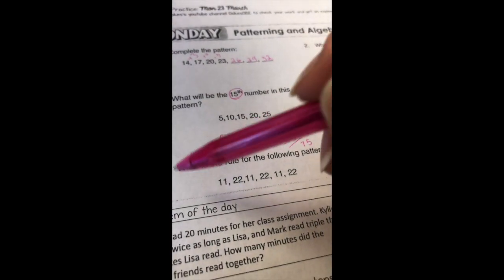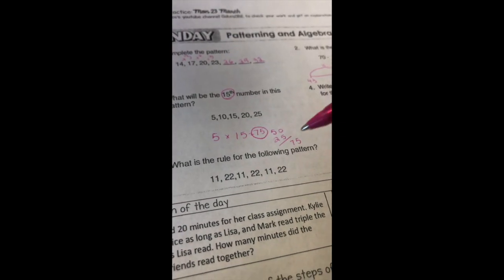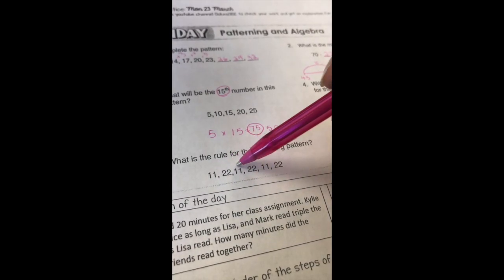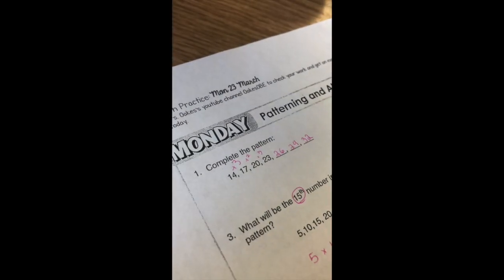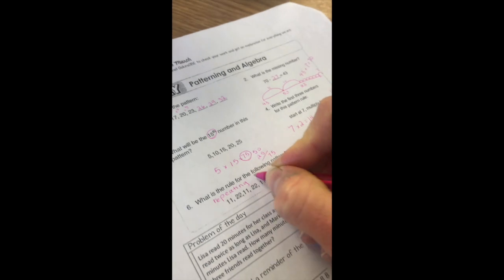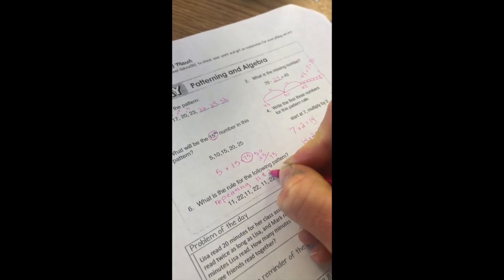Okay, next, we're going to move on to the problem of the day. Oh, no, sorry, missed a last one. What is the rule for the following pattern? So let's look. 11, 22, 11, 22, 11, 22. Well, they're just repeating. It's repeating 11 and 22. That's all it is, just a repeating pattern.